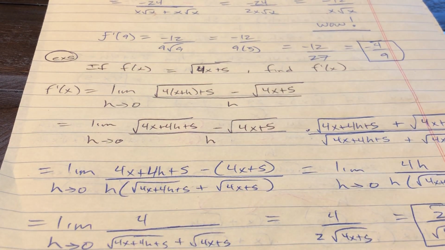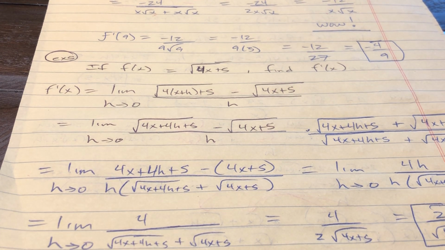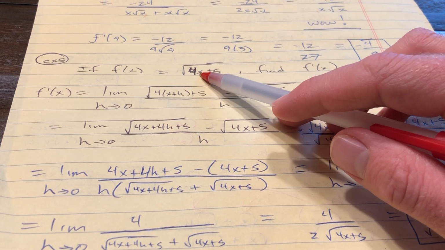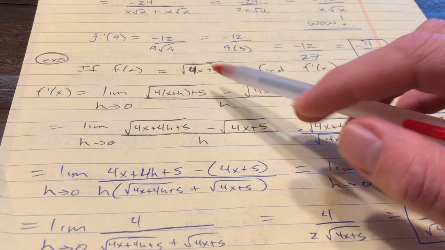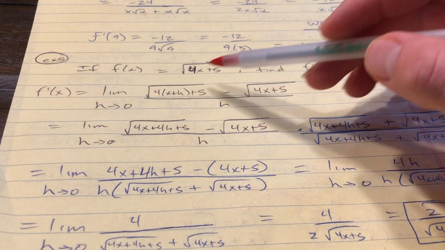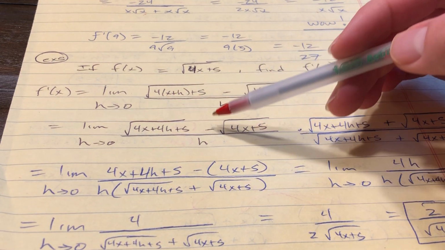If f of x is equal to the square root of 4x plus 5, find f prime of x. When we talk about the chain rule, that won't be right away. When we're talking about easy derivatives, that'll be pretty quick. You know how to do this one really quick, a little quicker than this. So I'm going to plug x plus h in for x. f of x plus h minus f of x all over h, the limit as h goes to 0. I did a little distribution there, minus that.